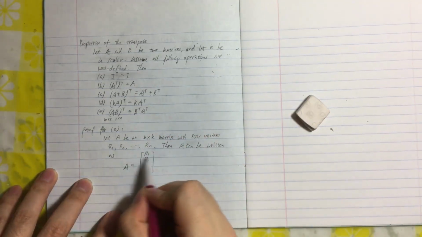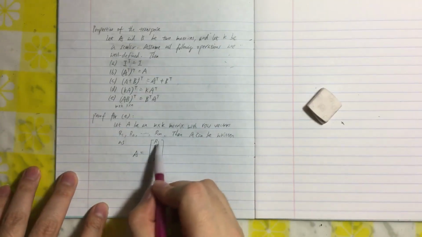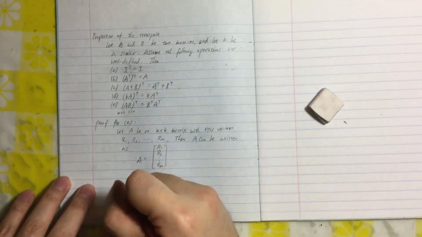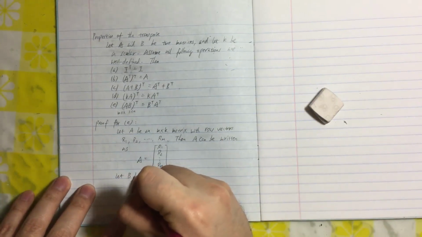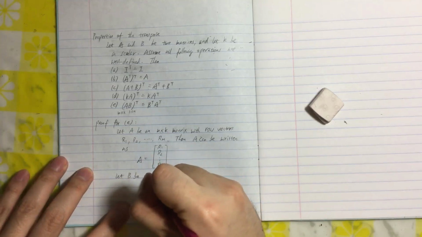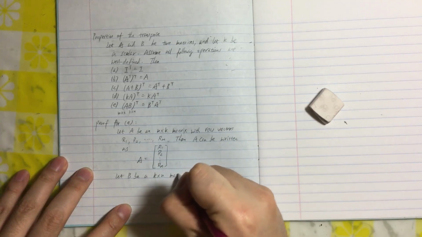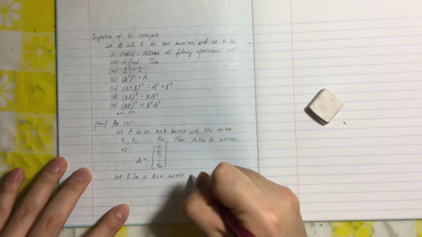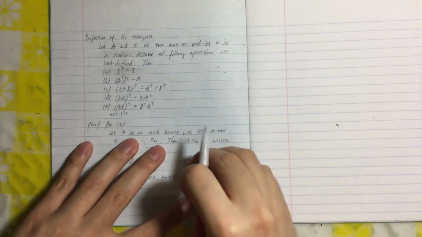Here R1, R2, Rm are row vectors. They are entries in rows. Let B be a K by N matrix with column vectors.